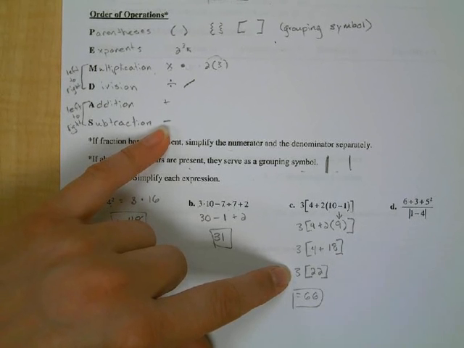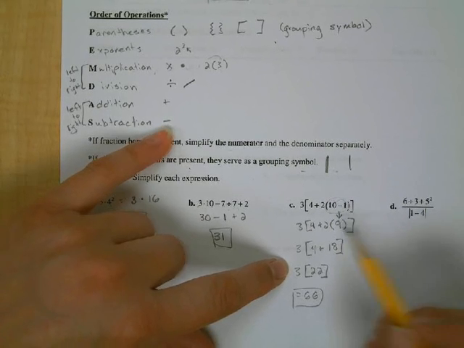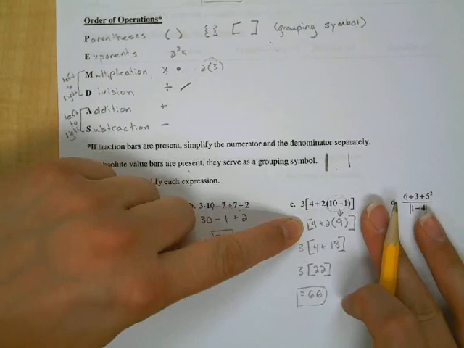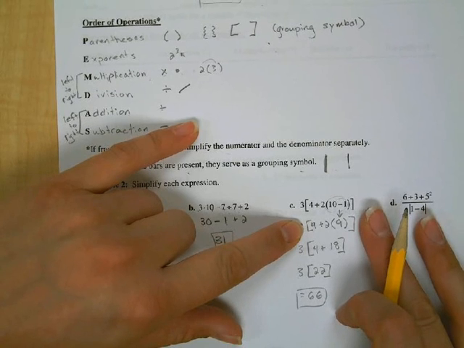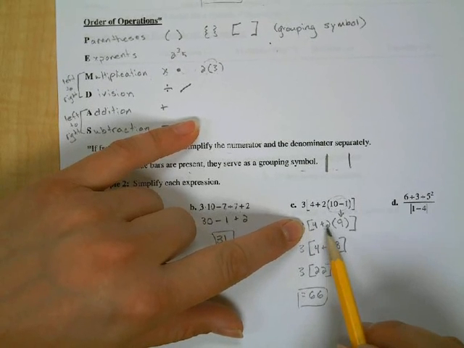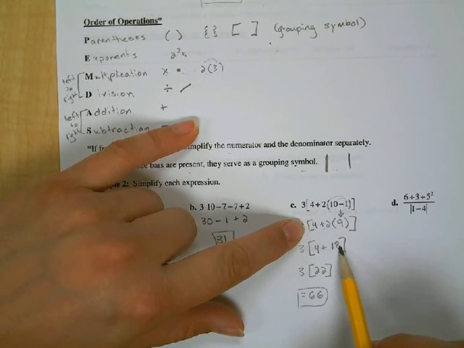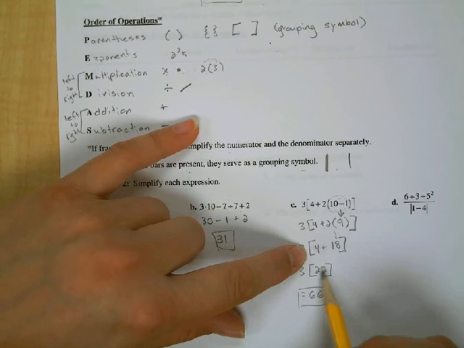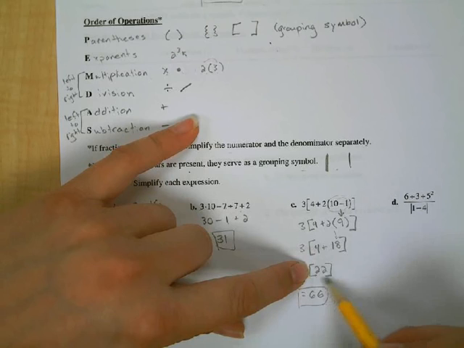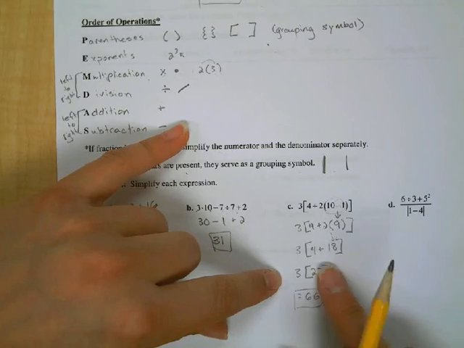Let me do that one more time for you. I started with the innermost set of parentheses here, 10 minus 1, which is 9. Now I'm working within this set of parentheses, because parentheses comes next, but within my set of parentheses I also have to look at order of operations. So I've got 4 plus 2 times 9. Multiplication happens first, so 2 times 9 is what I did. Then I'm still inside parentheses, so the next operation is plus, so 4 plus 18 is 22. Now that's all I can do inside that set of parentheses. So once that's done, we move outside of the parentheses, which gives me 3 times 22, which is 66.